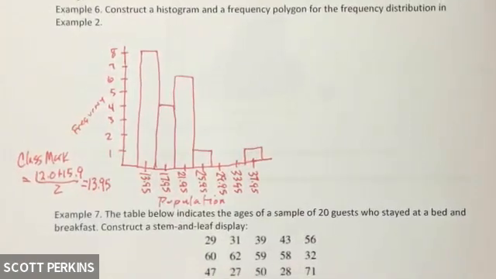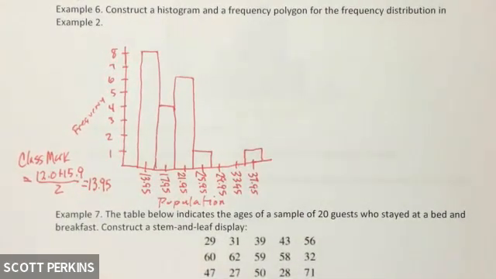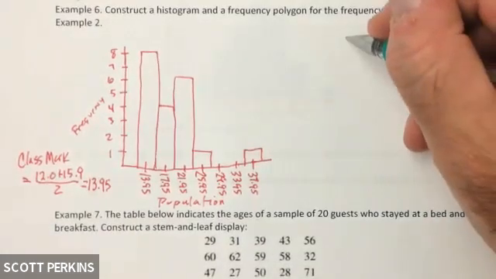So please do the same thing for your example, example 6. I'm going to give you a minute or 2. I know that probably the most time-consuming thing is just drawing the X and the Y axis again.